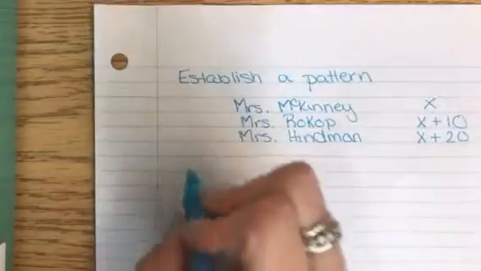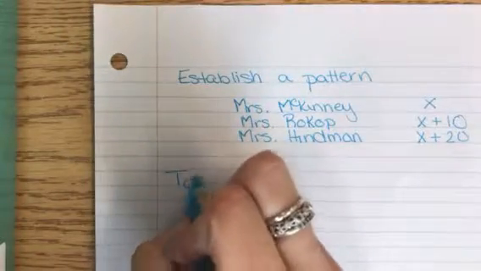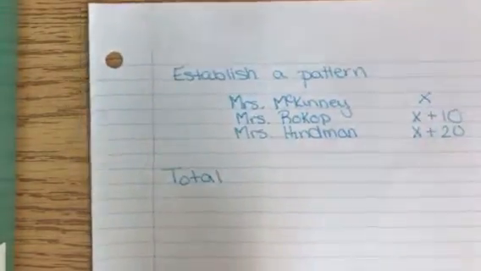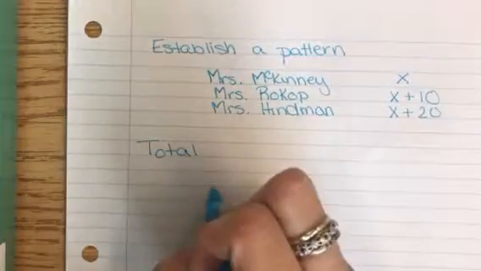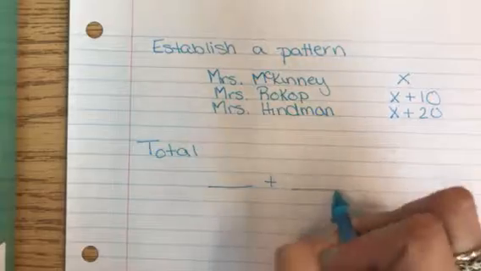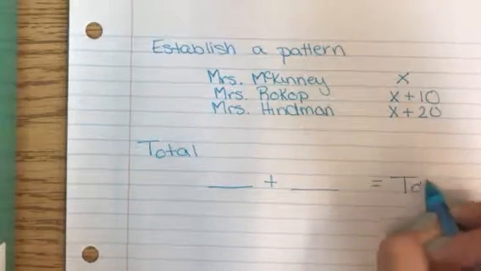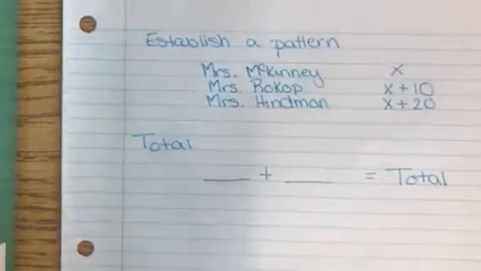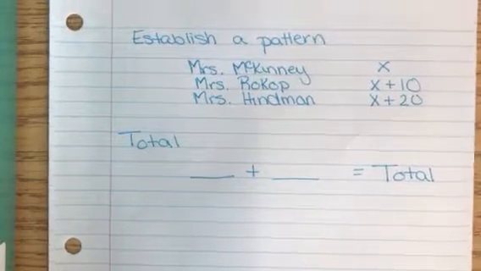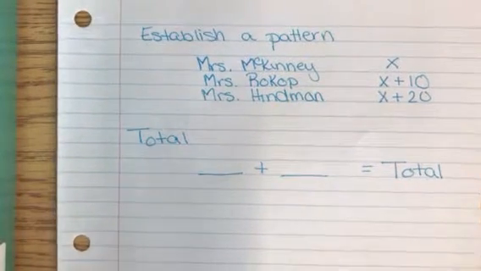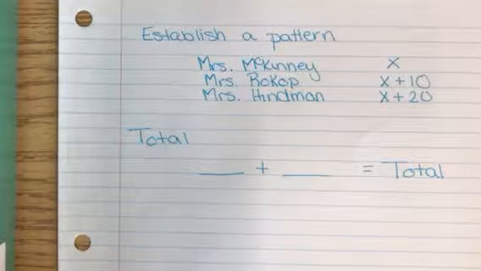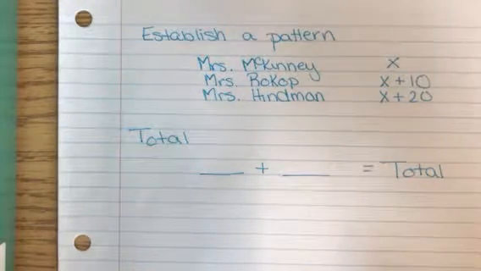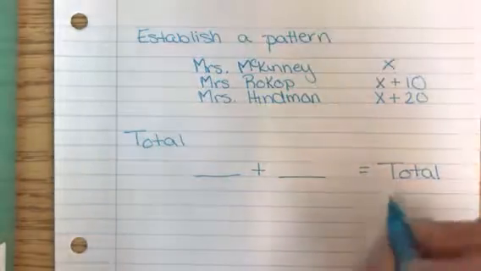Our second option is that maybe we are given something with a total. Whenever we know something is representing a total, we know that we want to add some stuff up and set it equal to the total. So maybe I know that I spent $158 shopping for clothes.